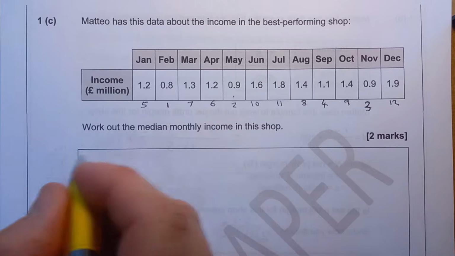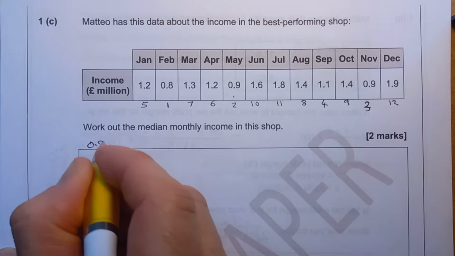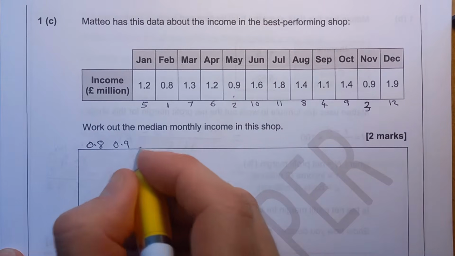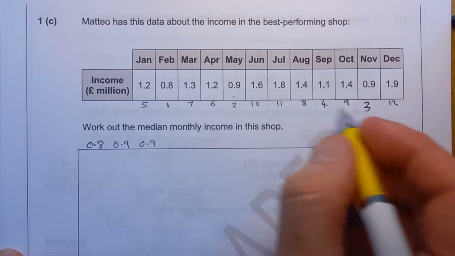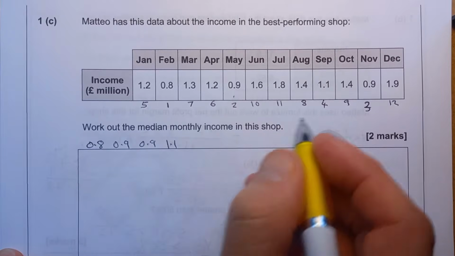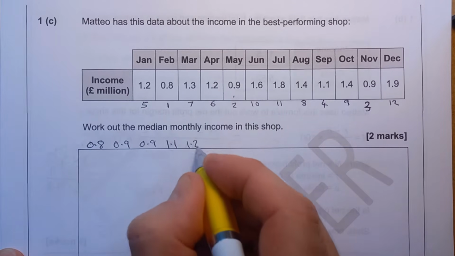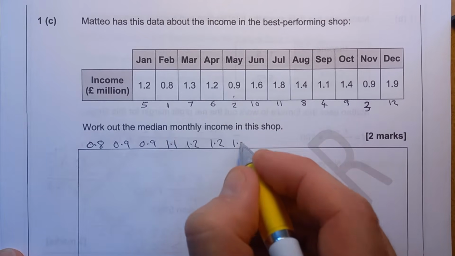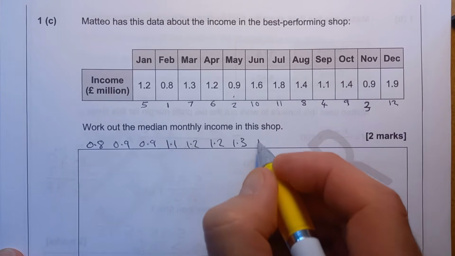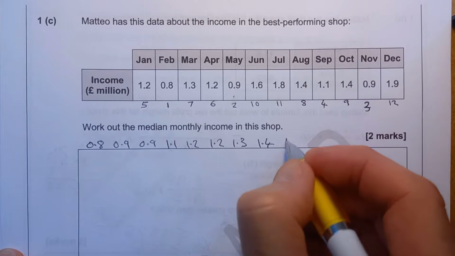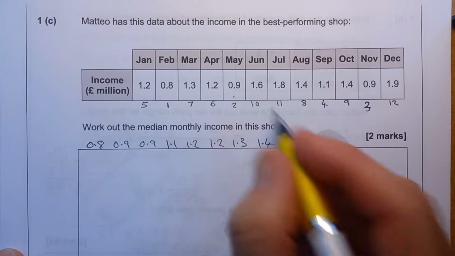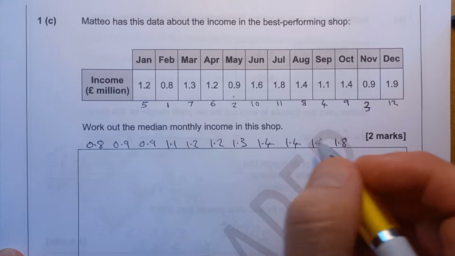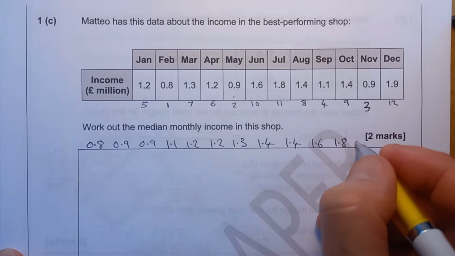So if we go number 1 first, we'll have 0.8, then 0.9, third is another 0.9, fourth is 1.1, then 1.2, then 1.2, then 7th is 1.3, 8th is 1.4, 9th is 1.4, 10th is 1.6, 11th is 1.8, and 12th is 1.9.